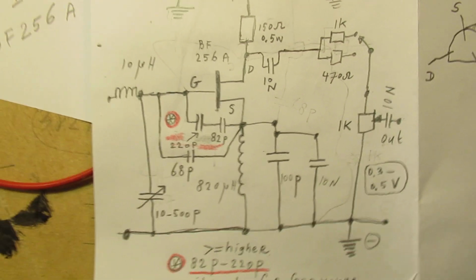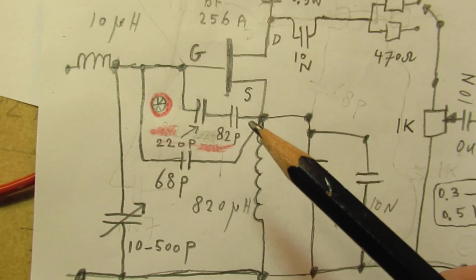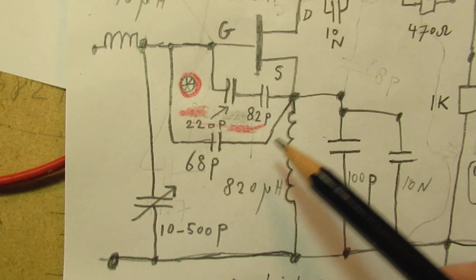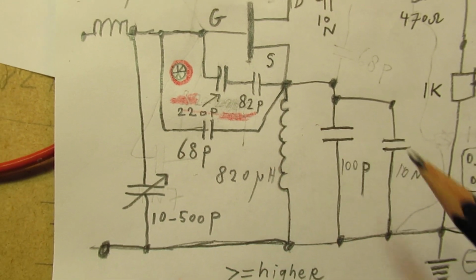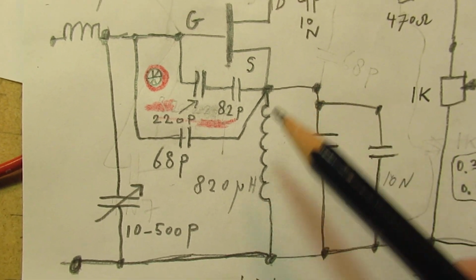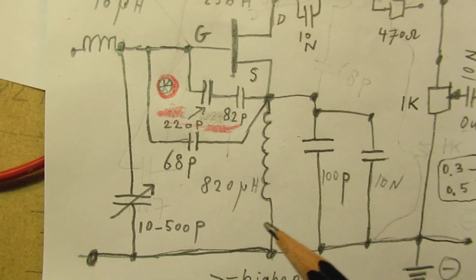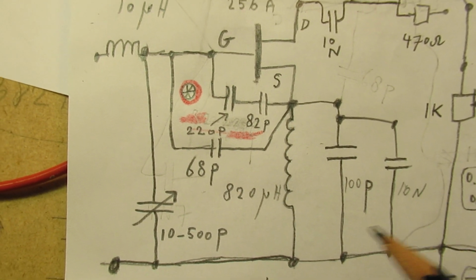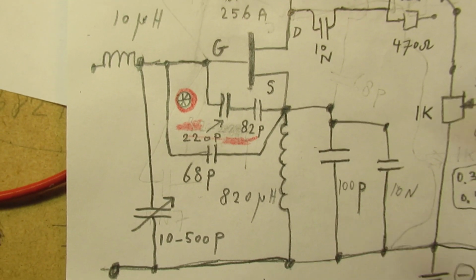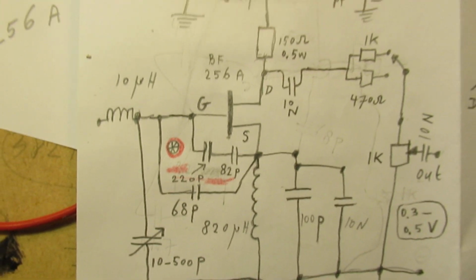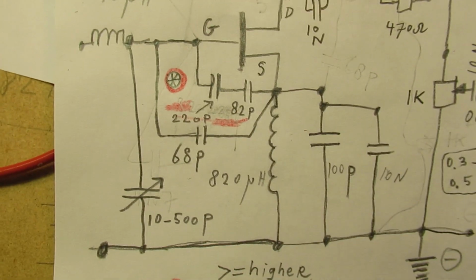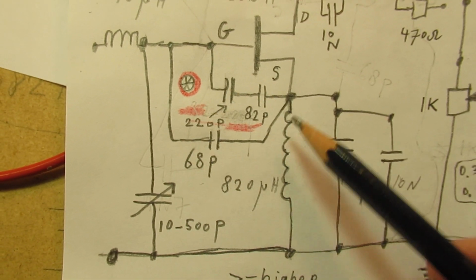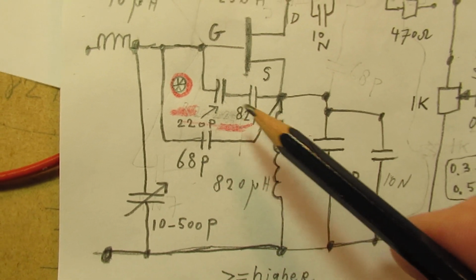Furthermore, I found that this capacitor going from the gate to the source, and this combined capacitor, forms a capacitive voltage divider with this capacitor, and they both are responsible for the frequency where the circuit works, but it had to work to maximum approximately 2 megacycles, and that means that when you make these smaller in value, you go to a higher frequency band.